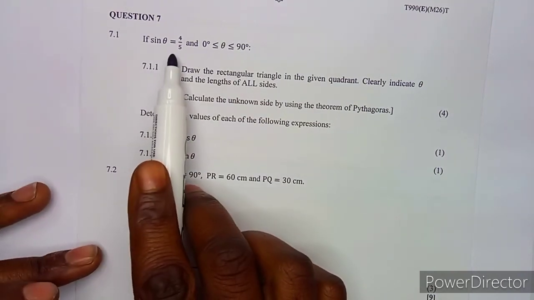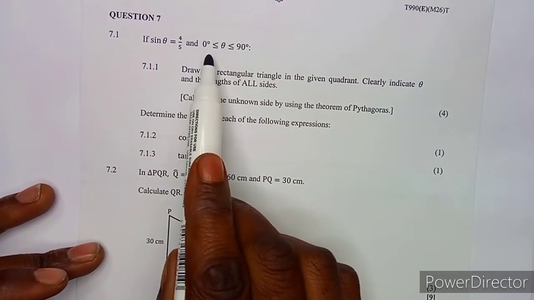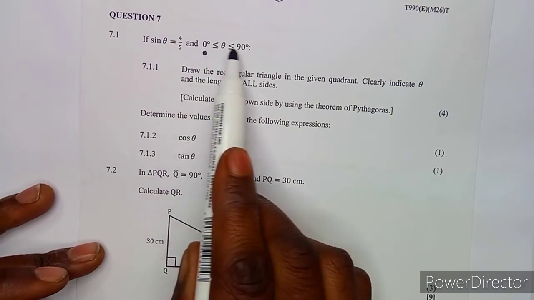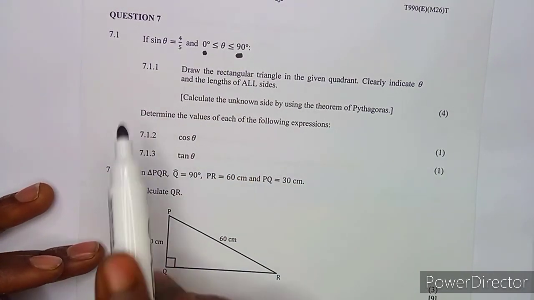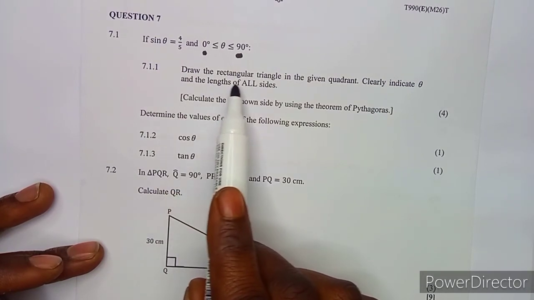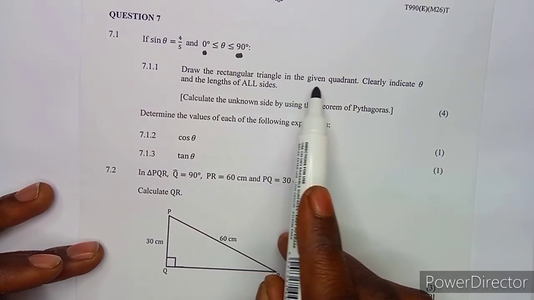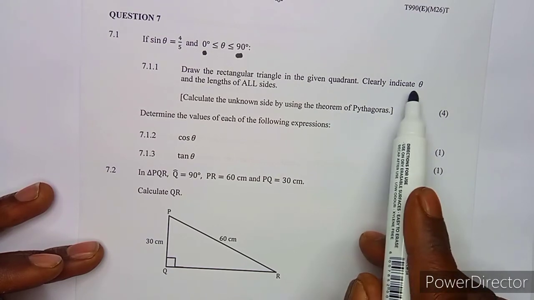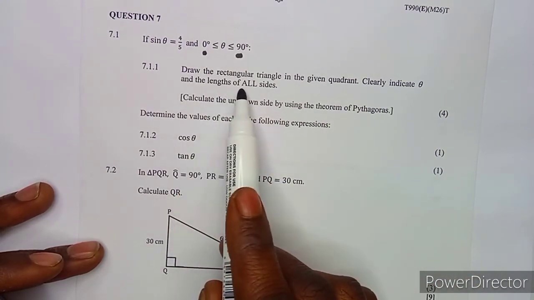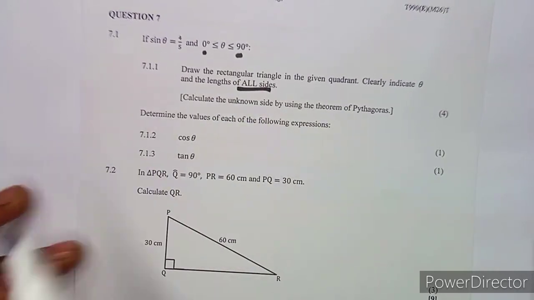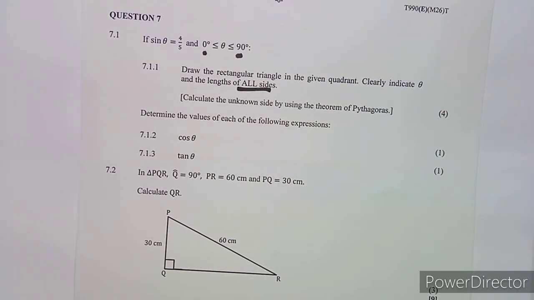that if sine theta is equal to 4/5, and we are given also the interval that is from 0 to 90 degrees, then the question is: draw the right-angled triangle in the given quadrant, clearly indicate theta and the length of all sides. So you're given to give an indication of the length of all the given sides, then calculate the unknown side by using the theorem of Pythagoras. All right, so let's just see from this information that we are given.